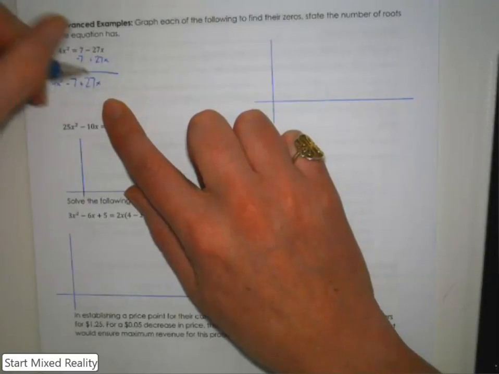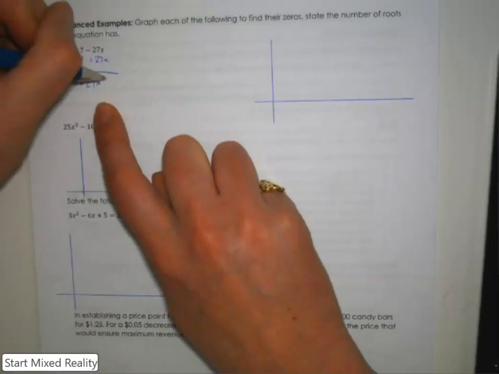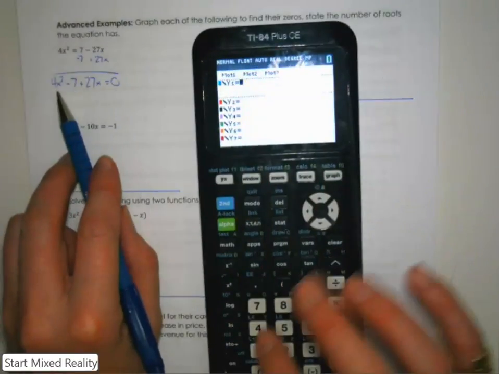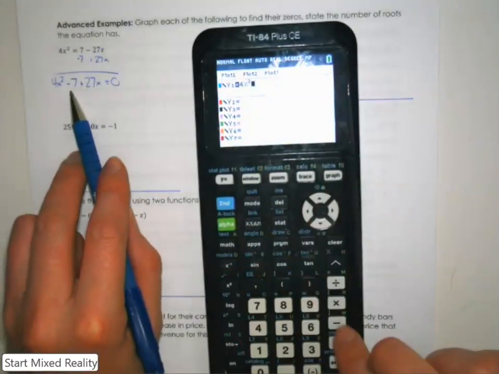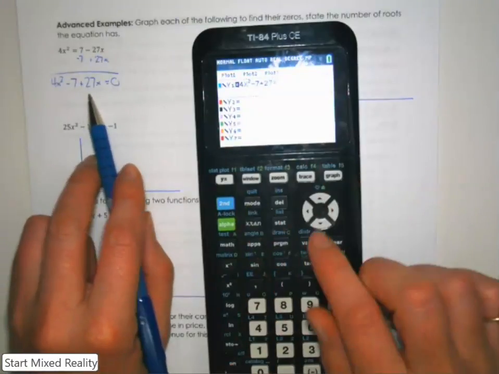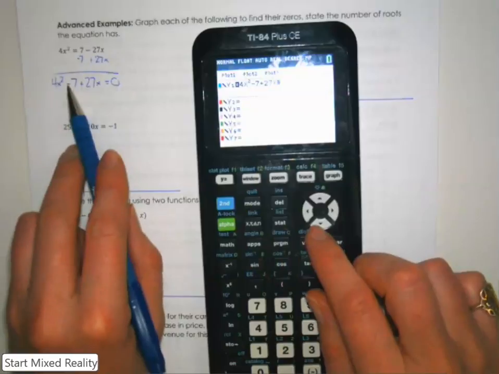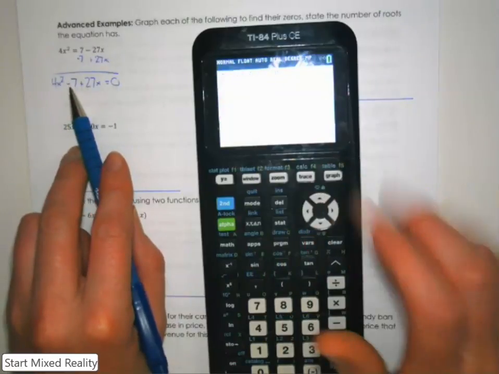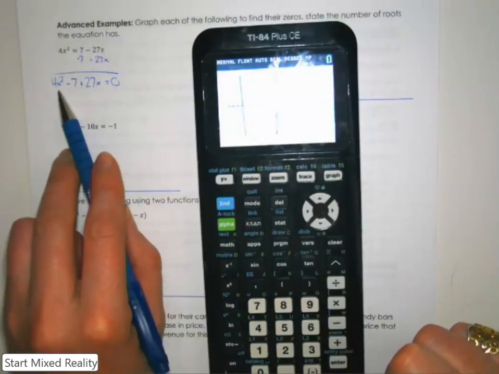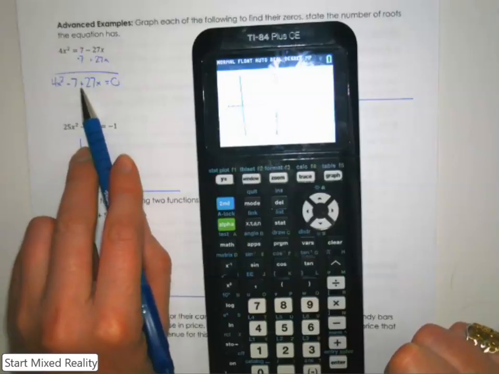If you want, you can rewrite it in the normal form we use, but it actually won't matter when you enter it into your calculator. So now if I go into my calculator and I put in 4x squared minus 7 plus 27x. If you want to try putting it in with the 27x first and then minus 7, you'll see that we end up with the same graph. So 4x squared minus 7 plus 27x.